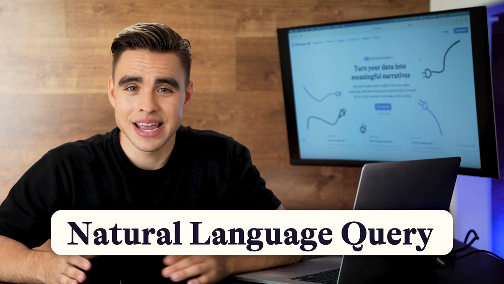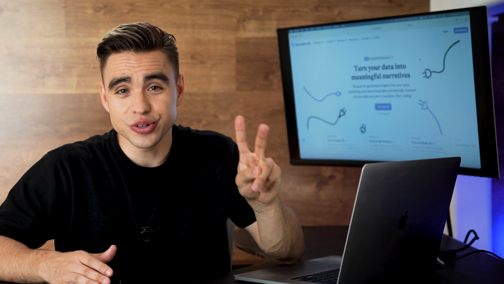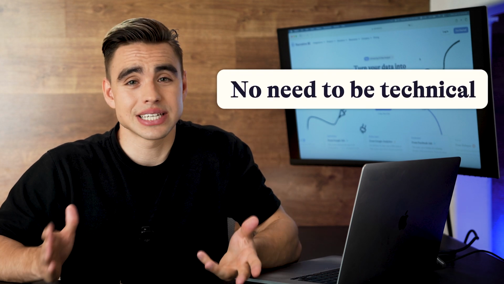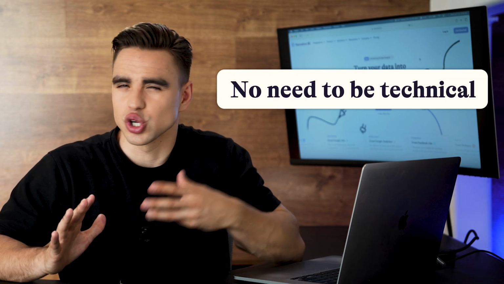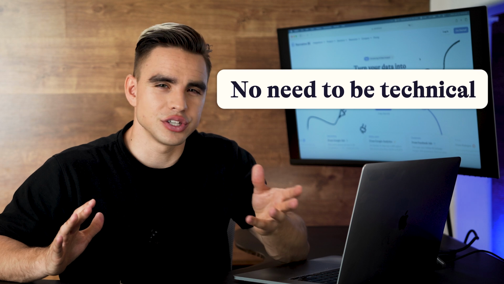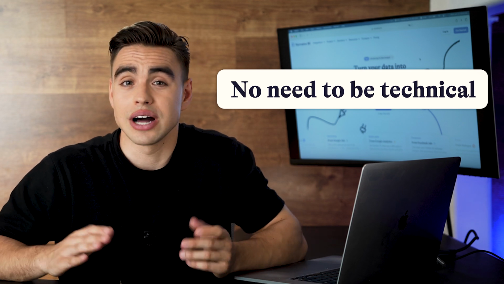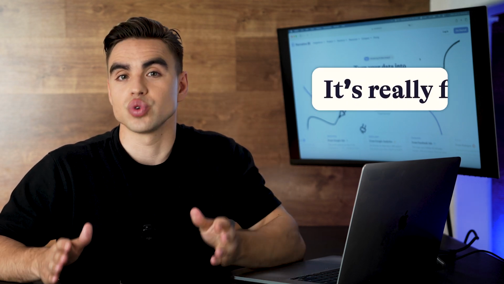Like you just saw, the AI Data Analyst allows you to query your data with natural language. And that's an absolute game changer for 2 reasons. Number 1, you do not need to be technical, meaning that you do not need to learn the complicated UI of every tool out there, nor do you need to know how to code. And number 2, it's really fast.